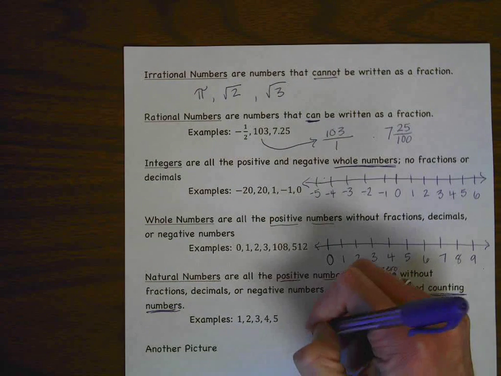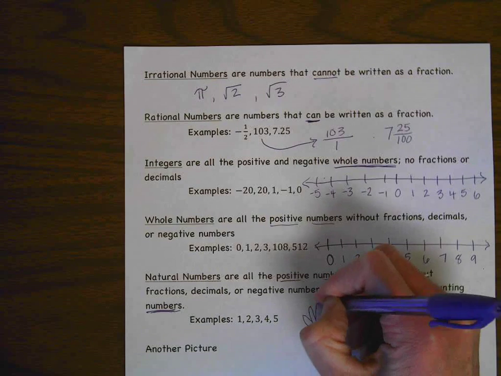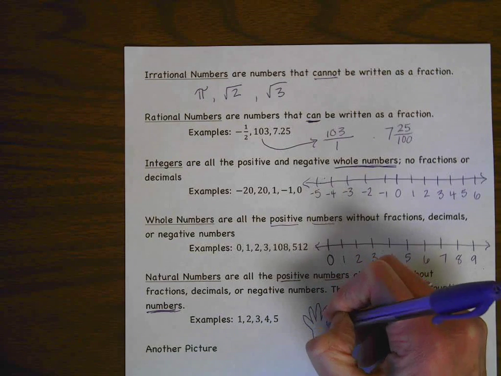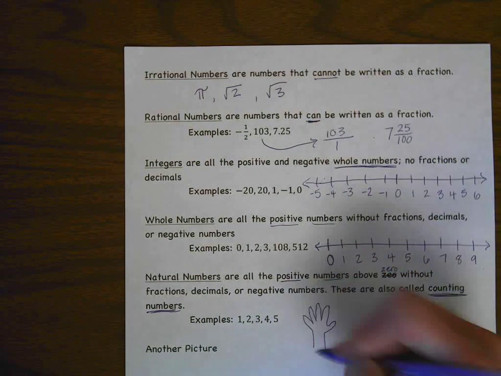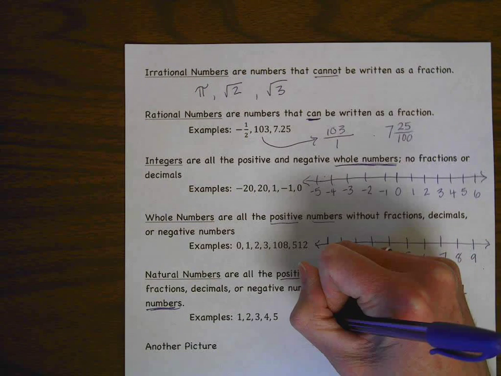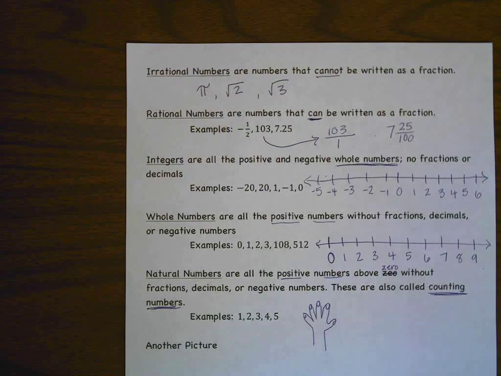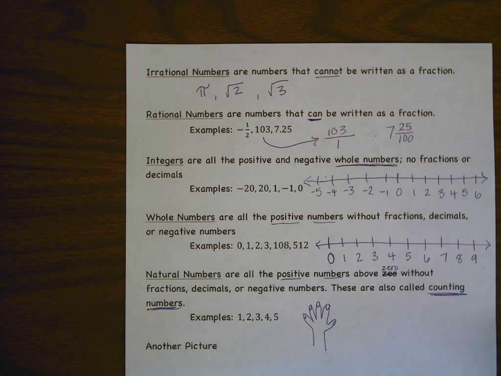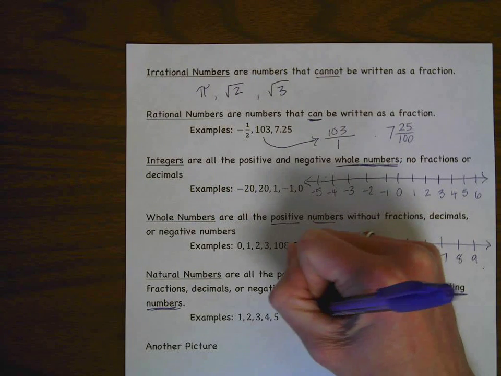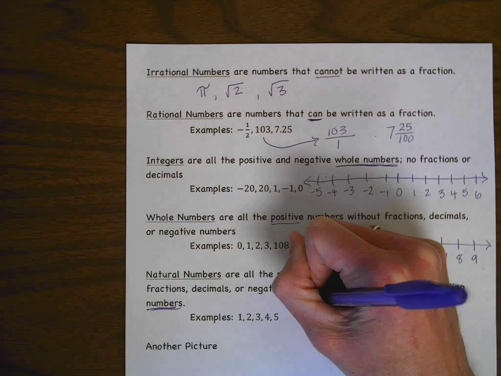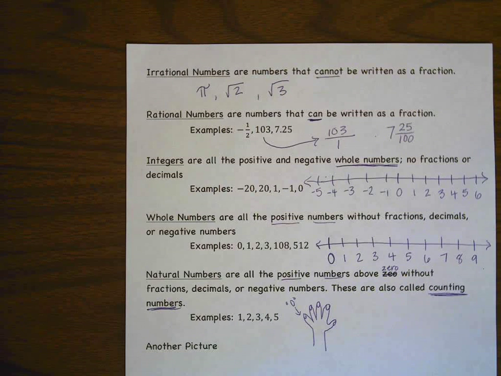Now here's my favorite example. If I drew this hand, and please don't make fun of my drawing, sorry. I know it's not gorgeous, but it gets the point across. So this is a hand, okay? And when you have a hand and you're putting numbers on it to show how many there are, how would you start counting those fingers? When you start counting, would you point to this one and say 0?